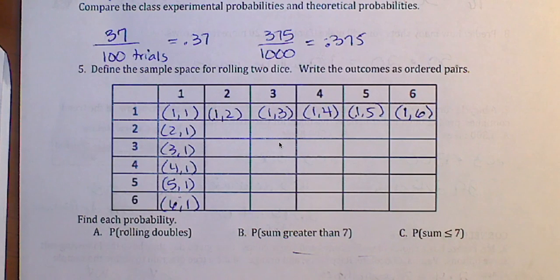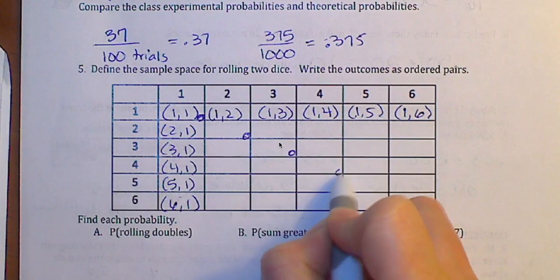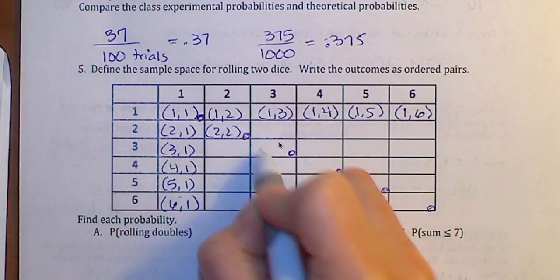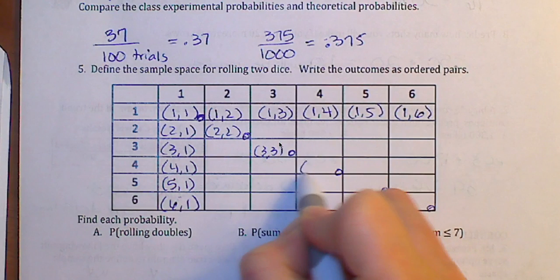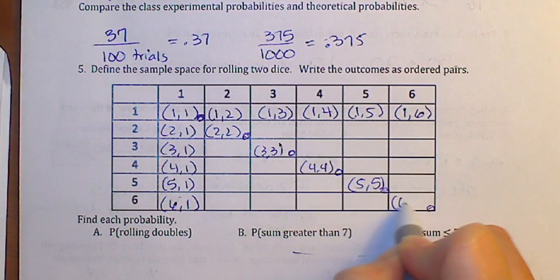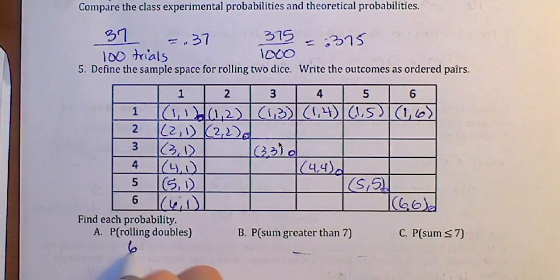So the probability of rolling doubles. Now doubles are going to go right here, down this area here. Okay, all of these come out to be 1, 1, 2, 2, 3, 3, 4, 4, 5, 5, and 6, 6. So 1, 2, 3, 4, 5, 6. 6 out of the 36 trials, you would roll doubles, which is 17%, or 0.17 if you like.